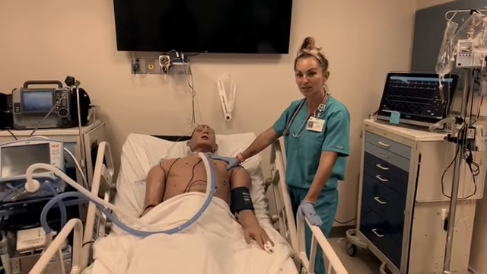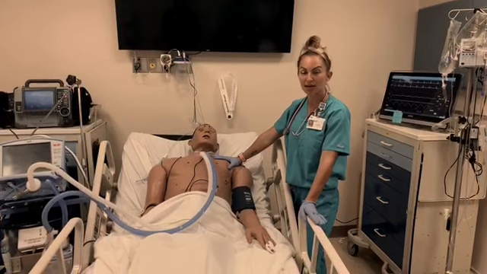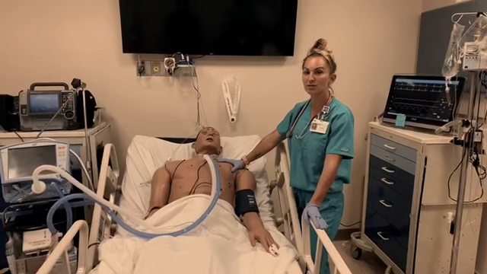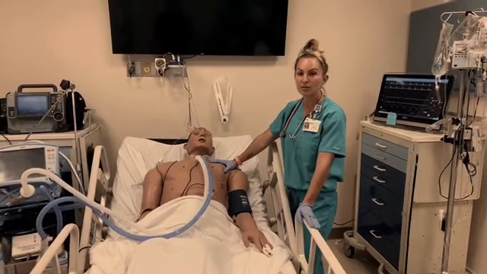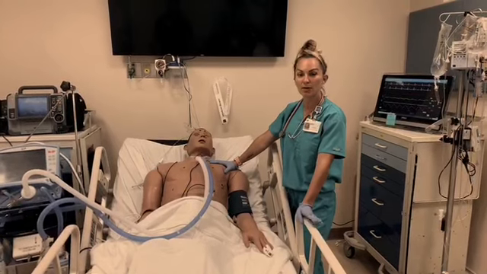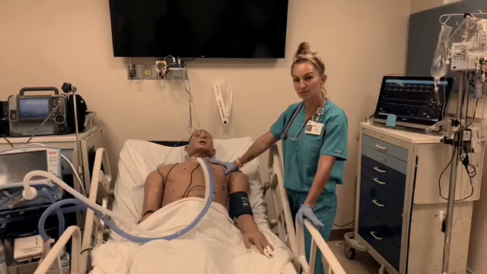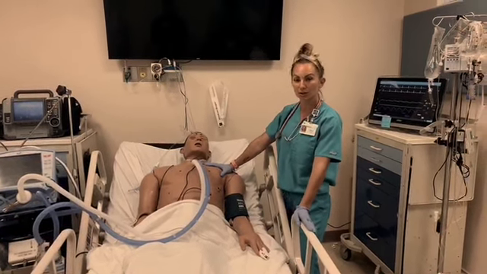Our vital signs would include your oxygenation as well as your blood pressure. Very important that you pay close attention to the oxygenation. If a patient starts to desaturate, you can troubleshoot this problem in a couple of different methods. It could mean that the patient has increased secretions. If that's the case, you would likely need to suction your patient.